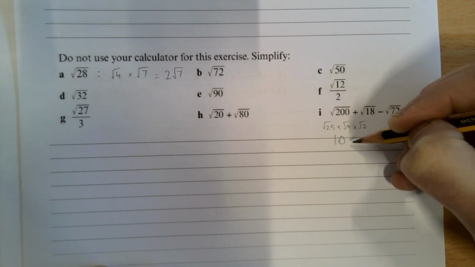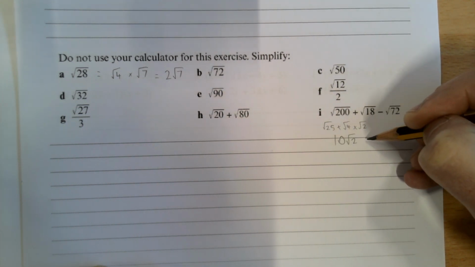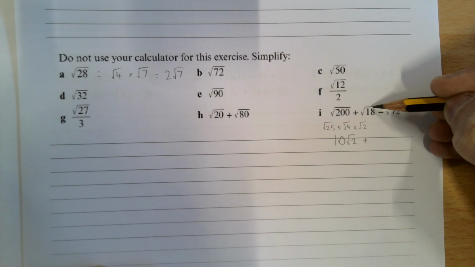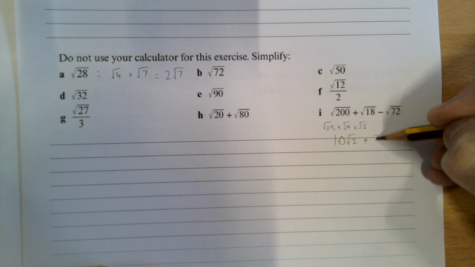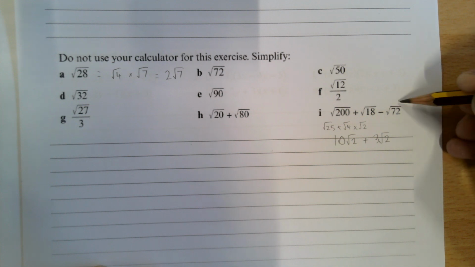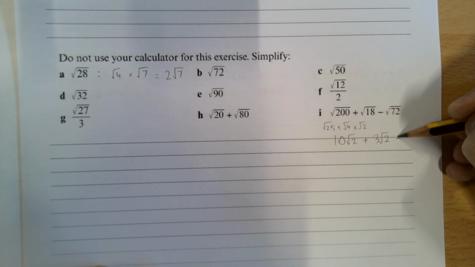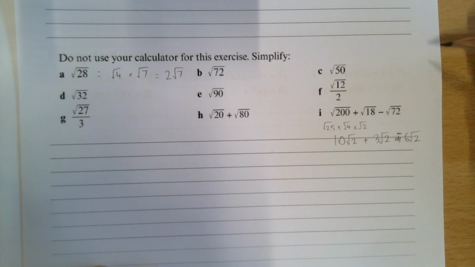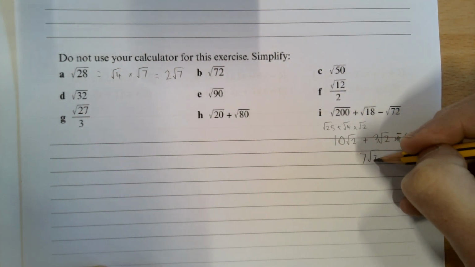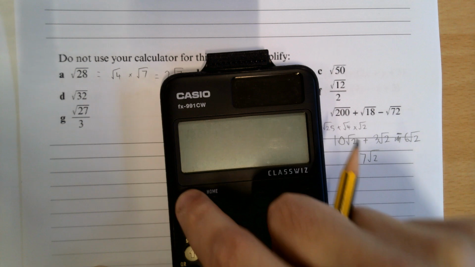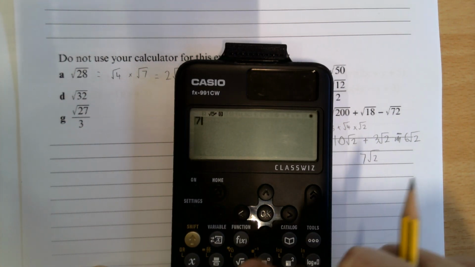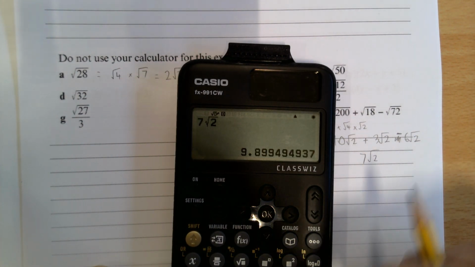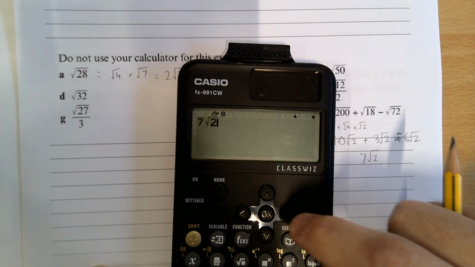So that's 10 root 2. That one is 9 times 2, so 3 root 2. And then that one is 36. So that's 6 root 2 minus. So 10 plus 3, take 6, is 7. I'm shocked that this didn't do that in one. Let's just check. 7 root 2 is the same thing as I had before.